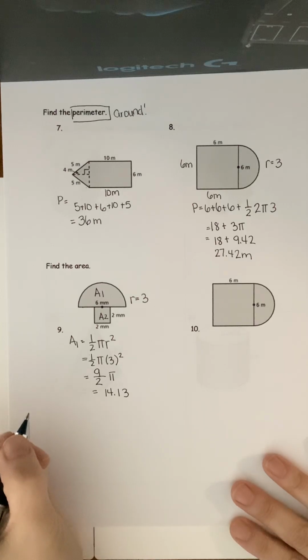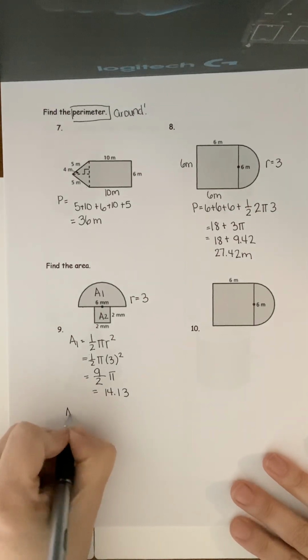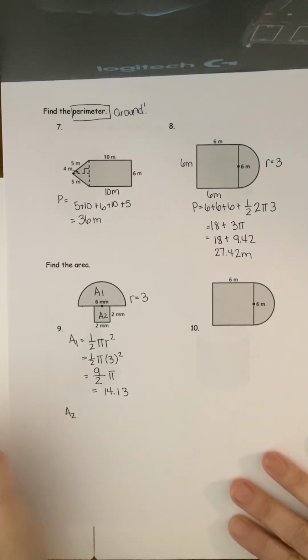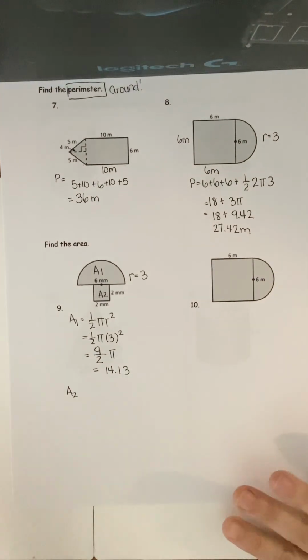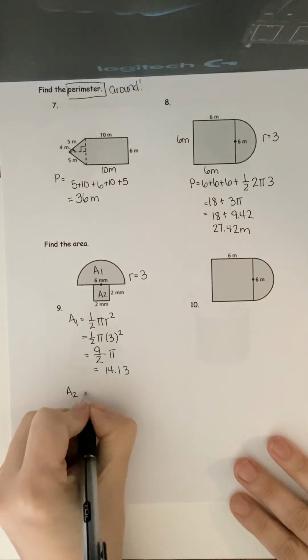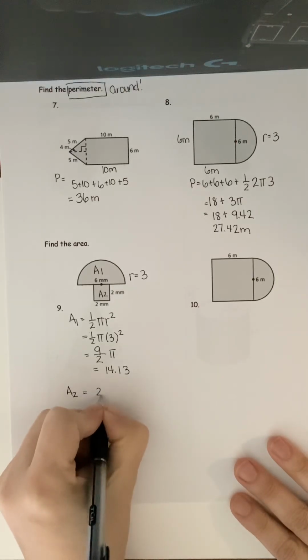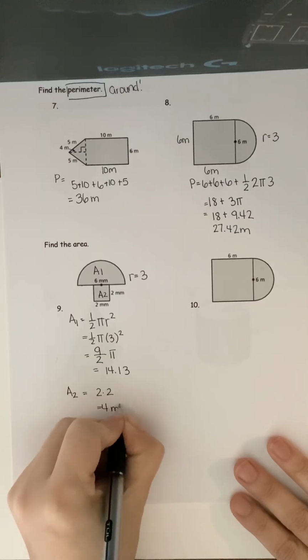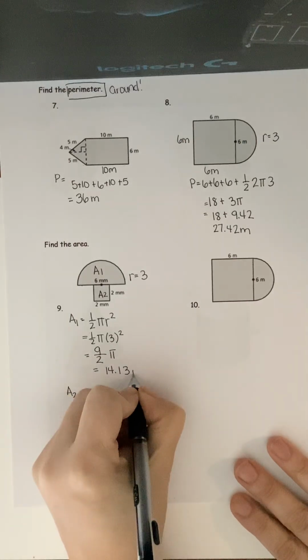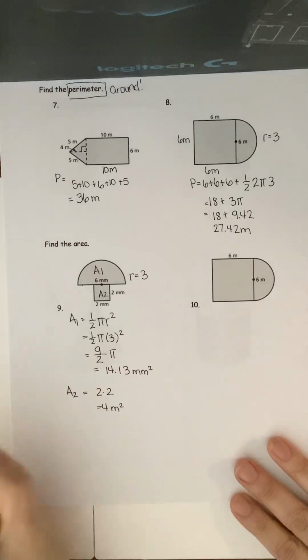All right, so let's find our area of A2. A2 is going to be just that square, which is base times height, or 2 times 2, or 4 millimeters squared. Sorry, I forgot to label that up here.